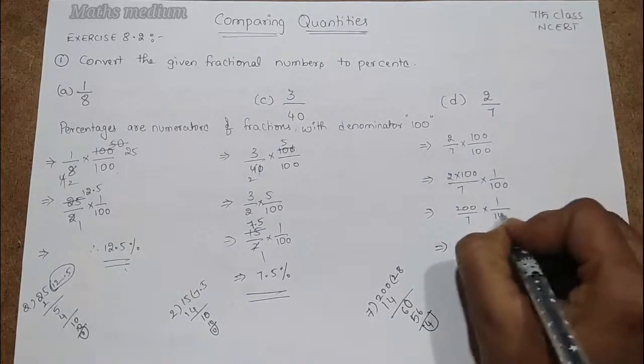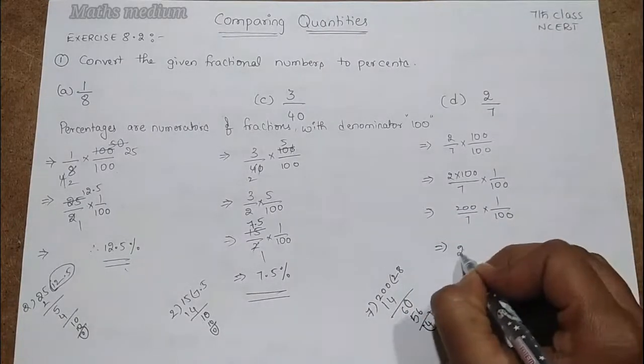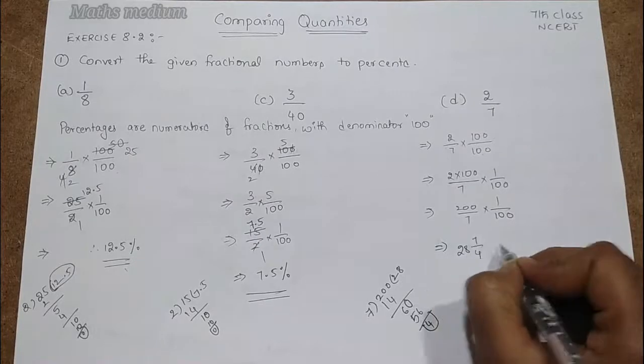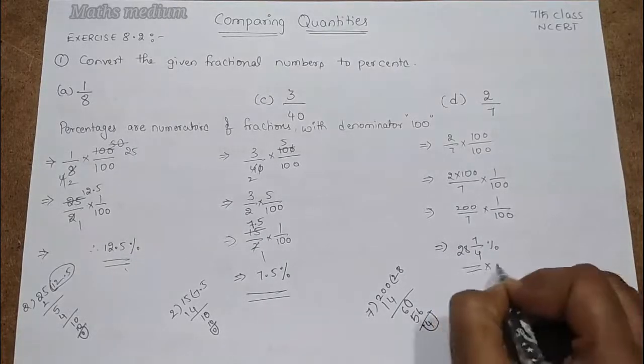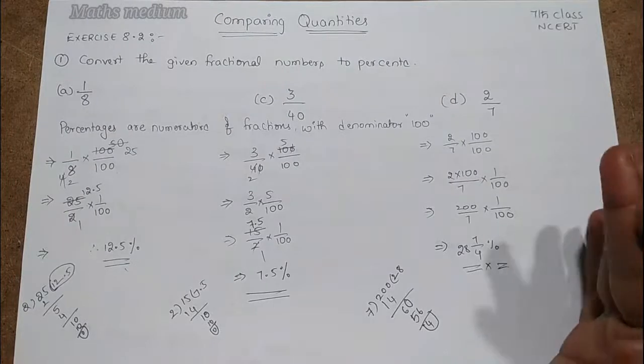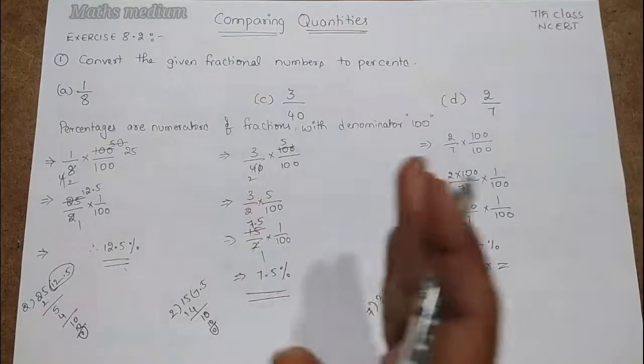Sorry, here 1 by 100 is common. So now 28 4 by 7 percentage. So this is the answer, and this is about how to convert a given fraction number into percentages.